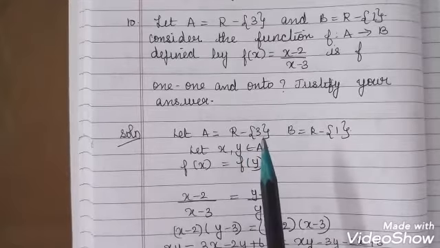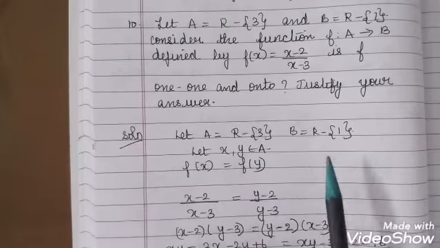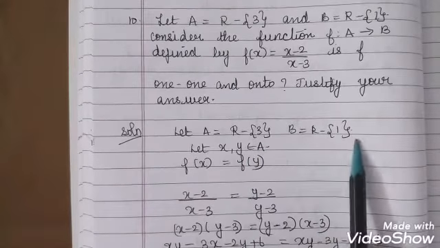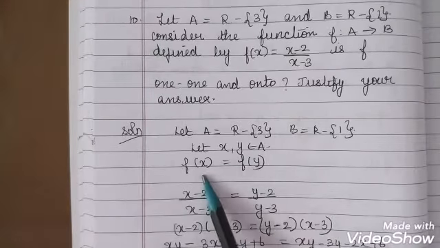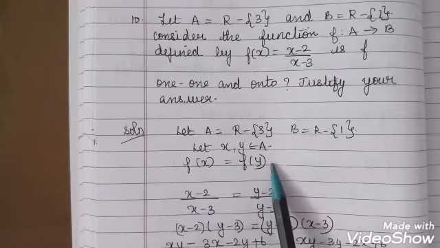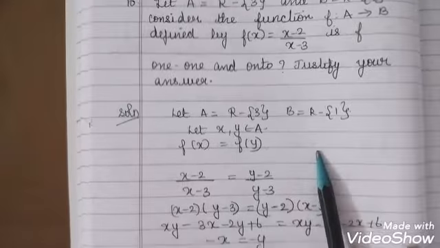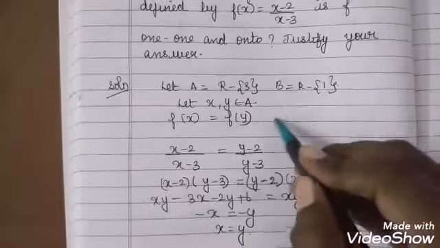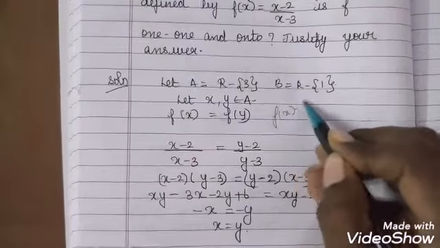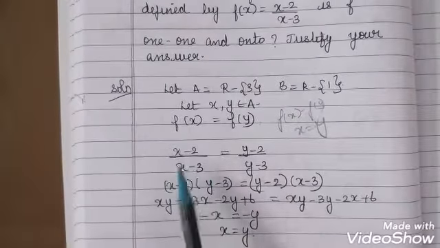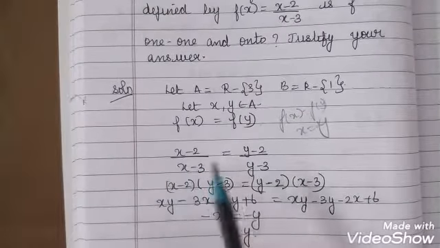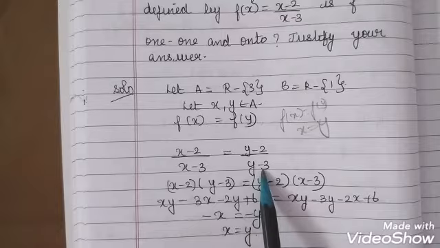Here it is given A is equal to R minus 3 and B is equal to R minus 1. Let x comma y belong to A. So you will have f of x is equal to f of y. First we'll check whether it is 1-to-1 or not. How do I check here? If f of x is equal to f of y, then I must have x equal to y. So x minus 2 by x minus 3 is equal to y minus 2 by y minus 3.